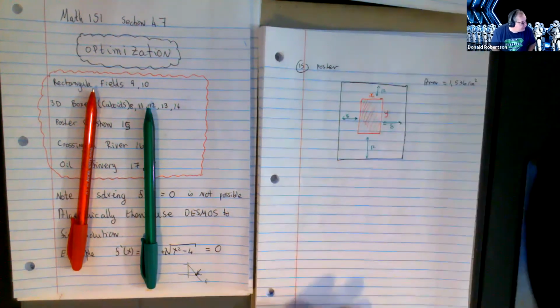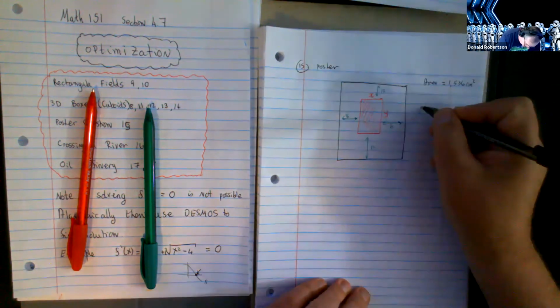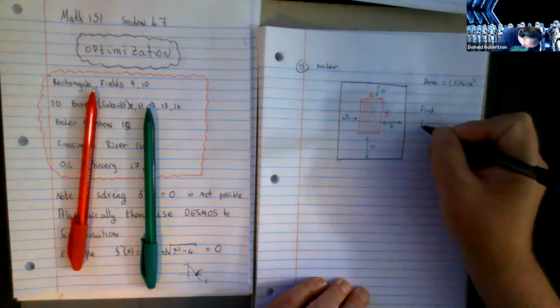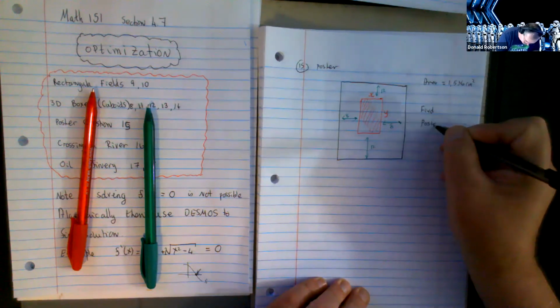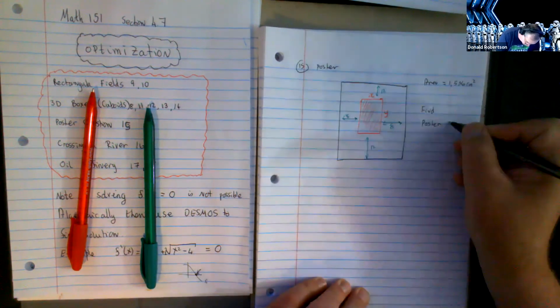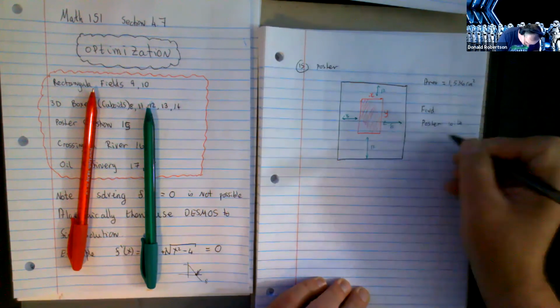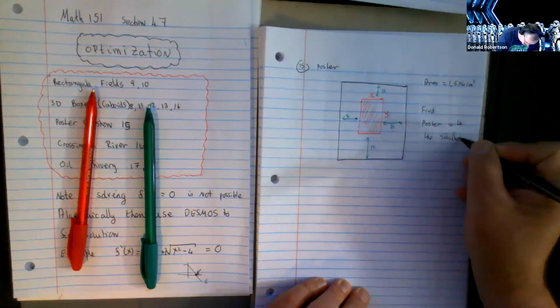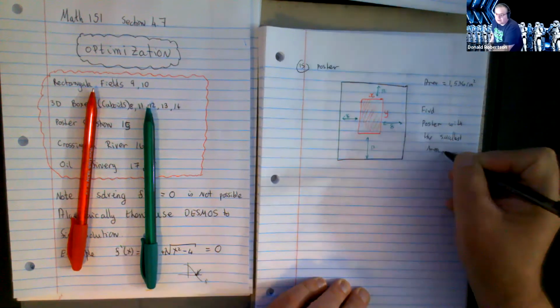And we have to find, so this is what we have to optimize. Poster, right, the whole thing, with the smallest area. Okay.